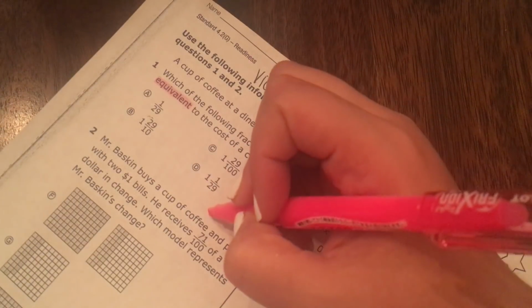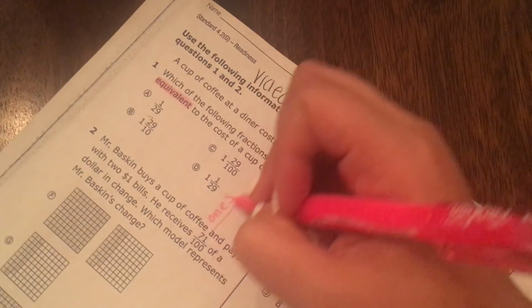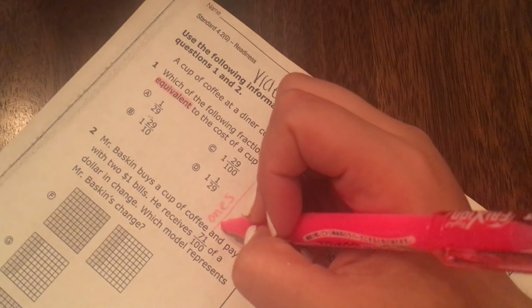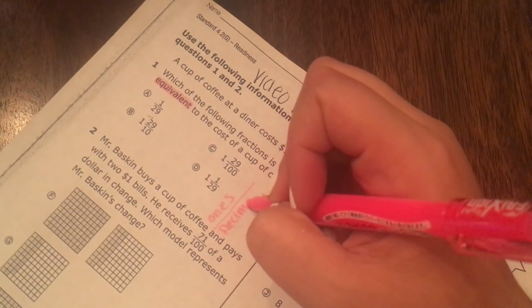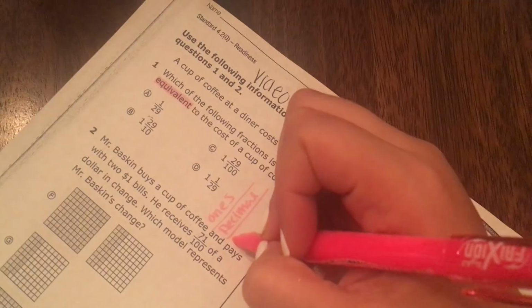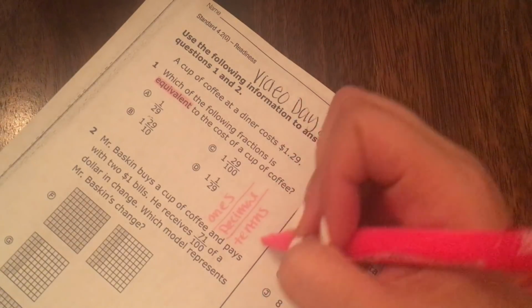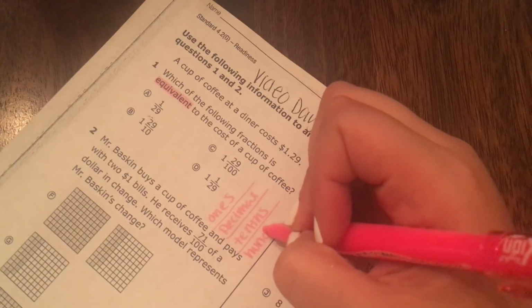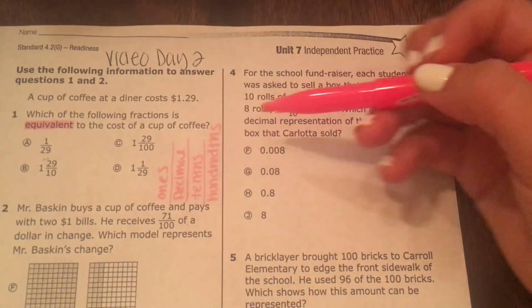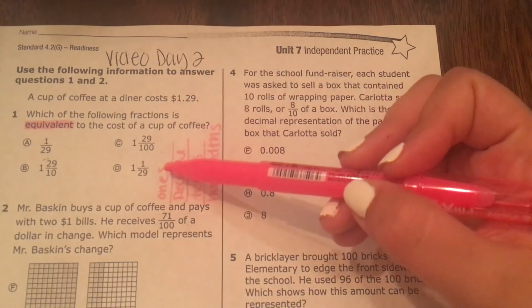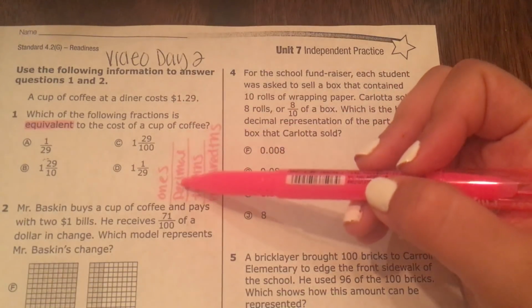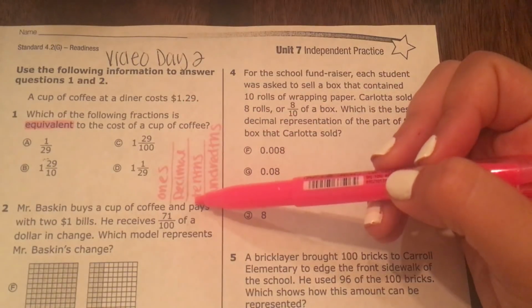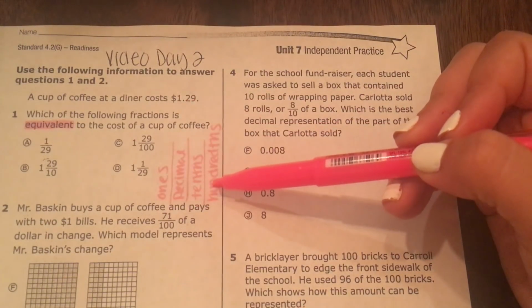So we're going to remember our place values. So we have ones, then we have the decimal, then we have the tenths, and finally we have the hundredths. Okay, so the 1 is in the ones place, then we have our decimal, the 2 is in the tenths place, and the 9 is in the hundredths place.